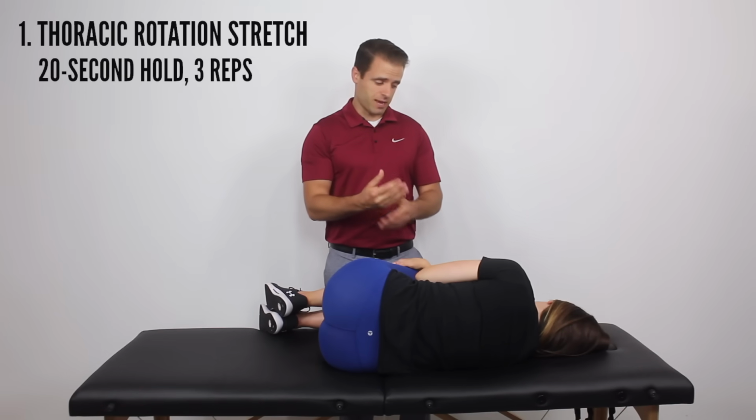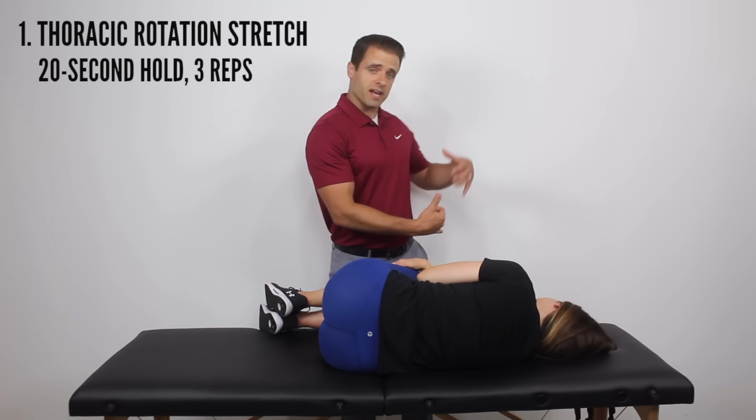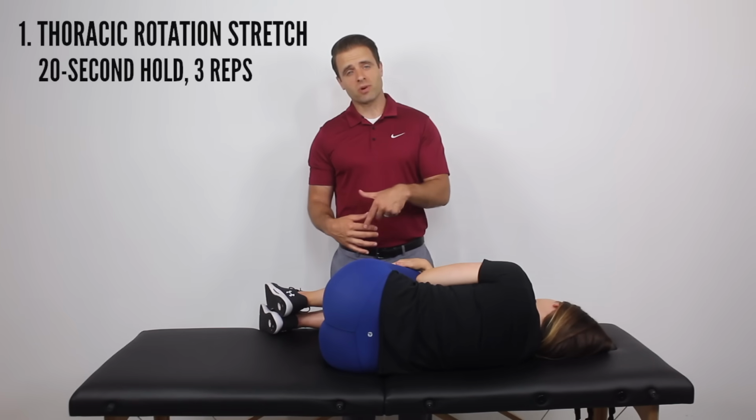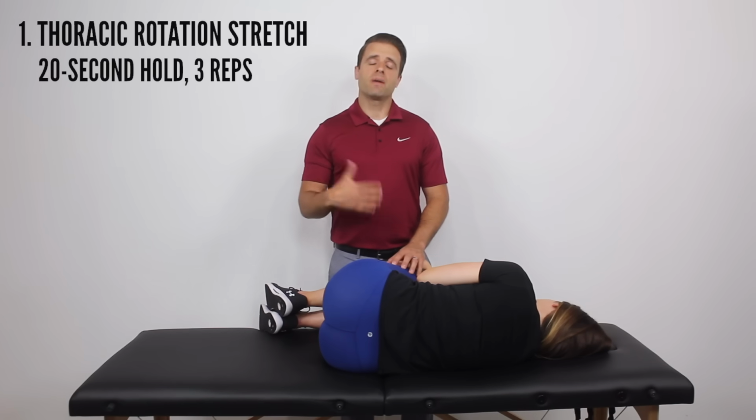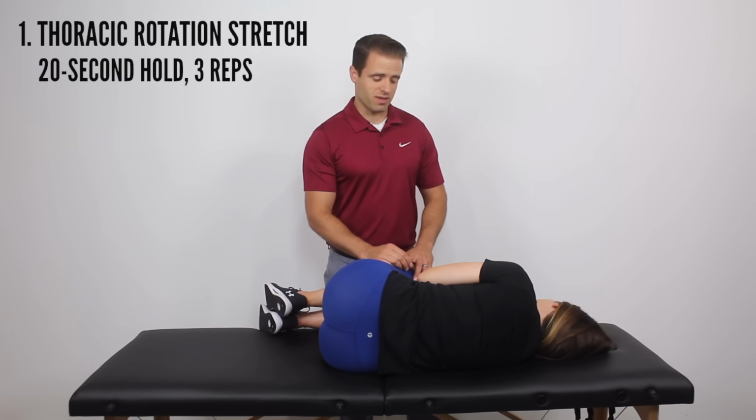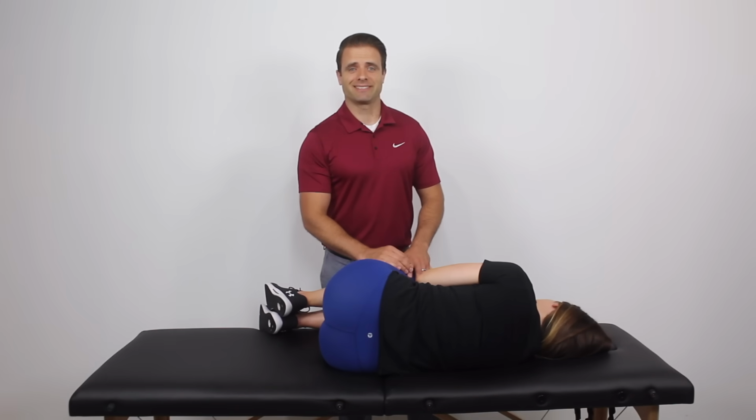She's going to do that 3 times. Right now, she's laying on her right side, she's stretching to the left, she's going to roll over, lay on her left side, stretch to the right. 3 times, 20 seconds on each one of those. Let's get into the next one.